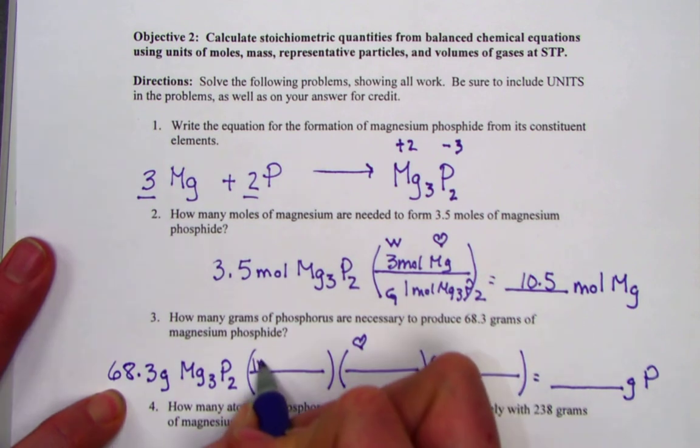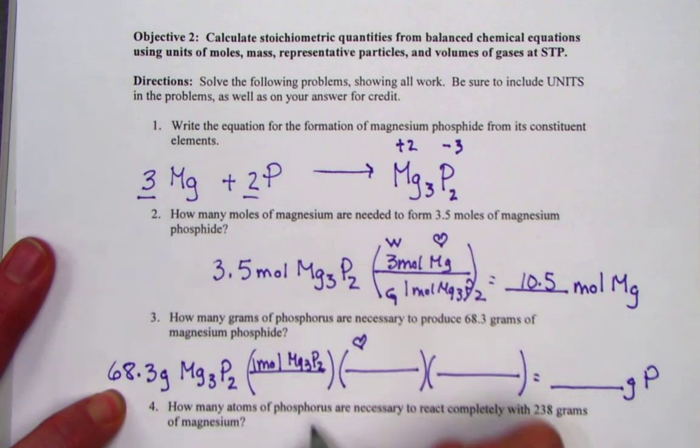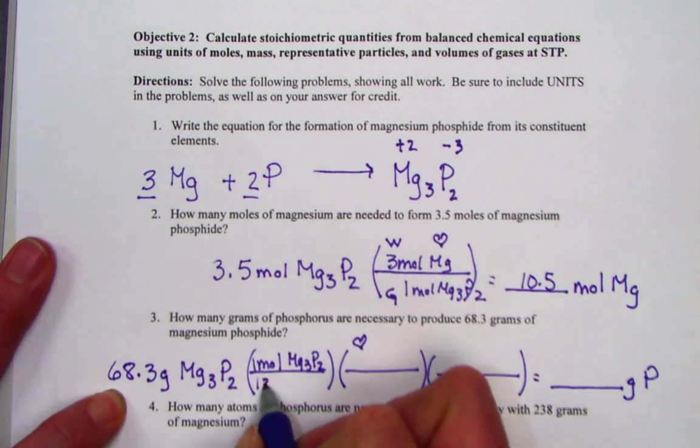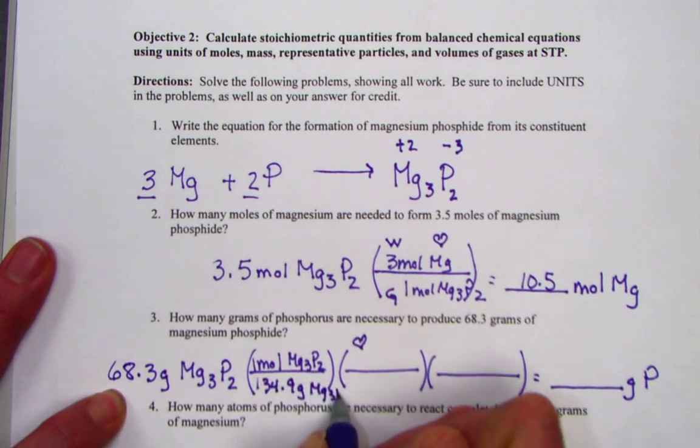In our first parenthesis, we'll need to convert the magnesium phosphide into a mole unit. We'll need the molar mass of Mg3P2. Magnesium has an atomic weight of 24.3 times 3, plus phosphorus, which has an atomic weight of 31, but I see 2 of them. 24.3 times 3 added to 31 times 2 gives me a molar mass of 134.9 grams in every 1 mole of Mg3P2.